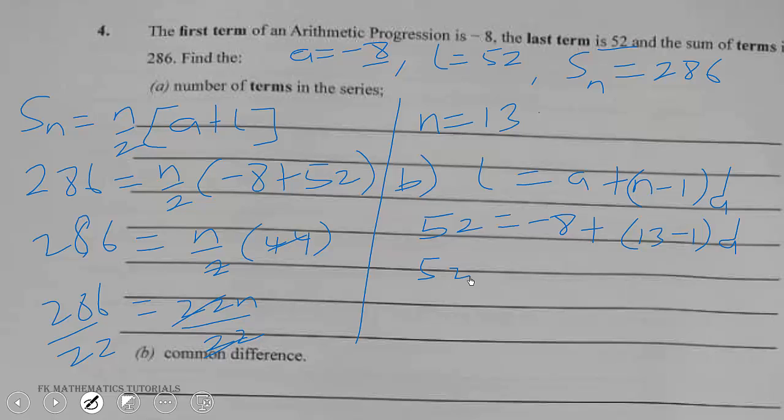So 52 will be equal to -8 plus 12d. So 52 plus 8 will be 60. 60 is equal to 12d. Divide both sides by 12. So d will be equal to 5. Hence the common difference is 5.